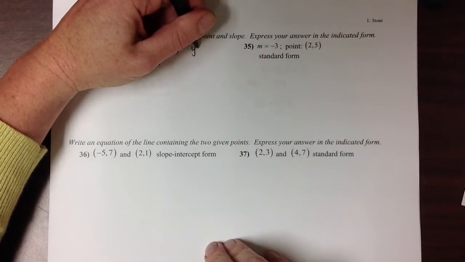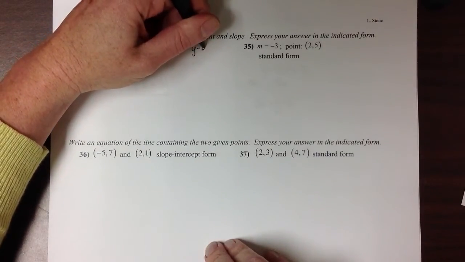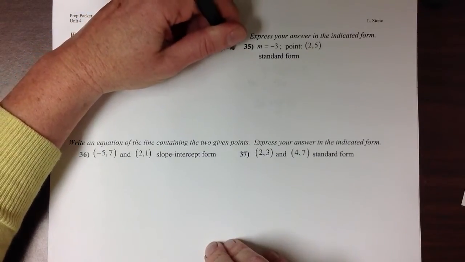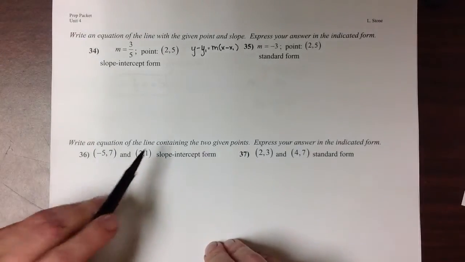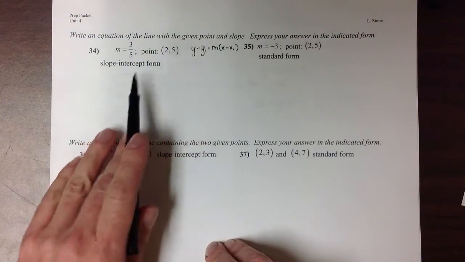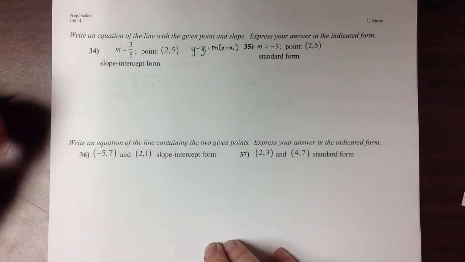So for the first one, the y minus y1 equals m times x minus x1. That is our point-slope form, and we're going to start there with this information and then rearrange it into slope-intercept form.